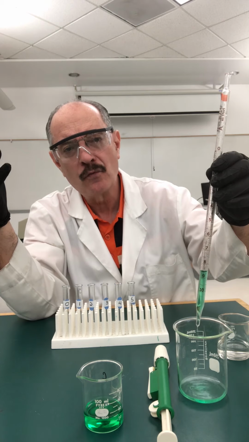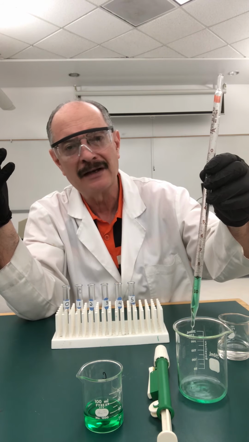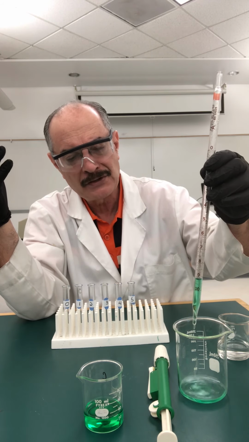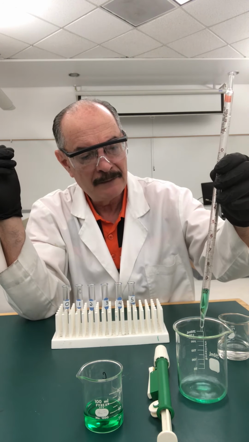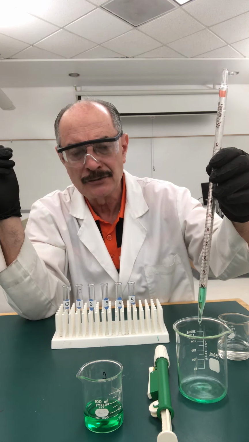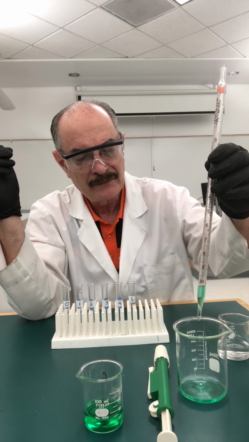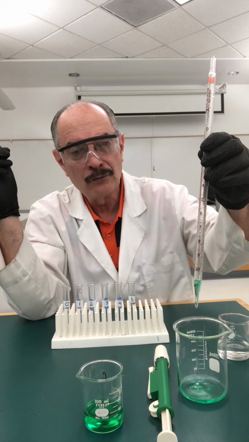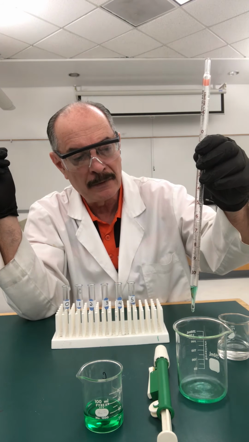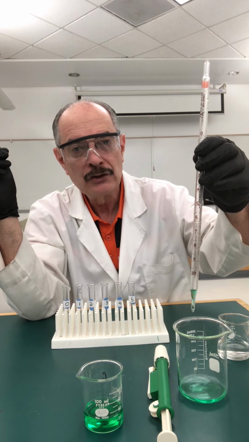Depending on how much water was in the pipette when you got it, that's how much of this you have to do. Maybe you had to do it twice. In my case, mine was fairly dry, so I'm just going to do one wash. And so you can just let it drip in there. And we're going to be ready now to assemble our set of solutions.